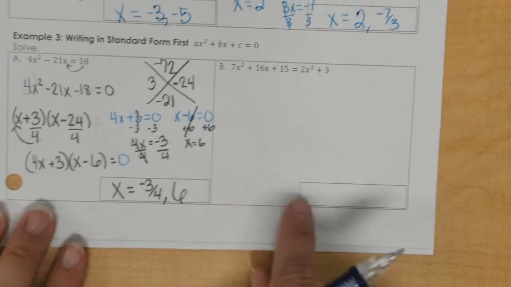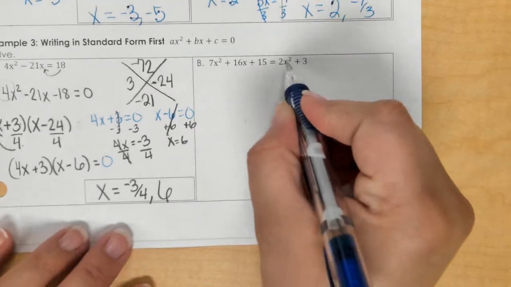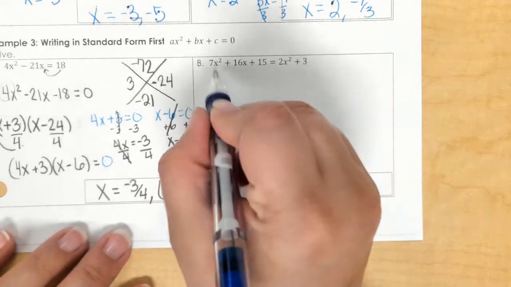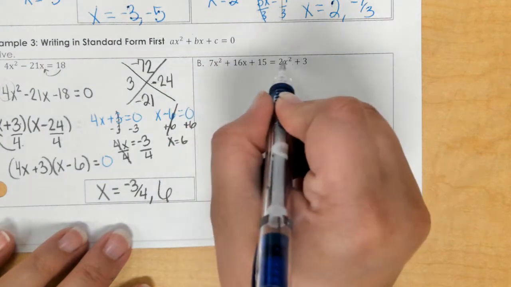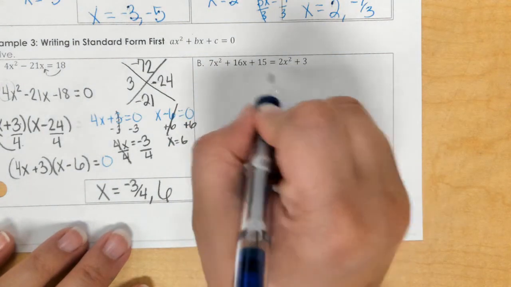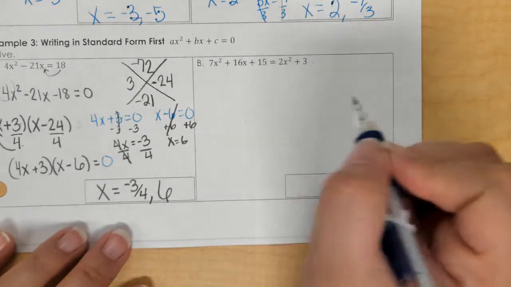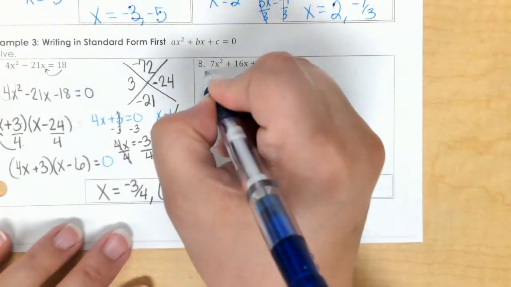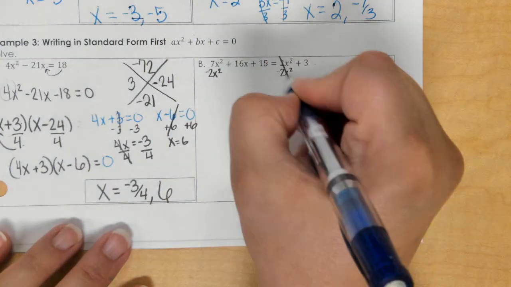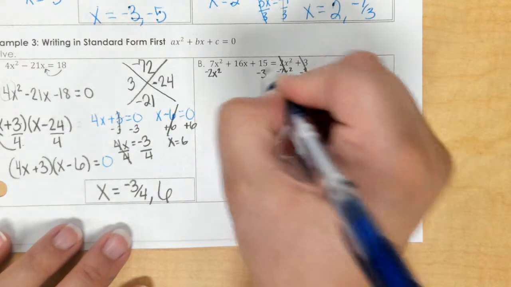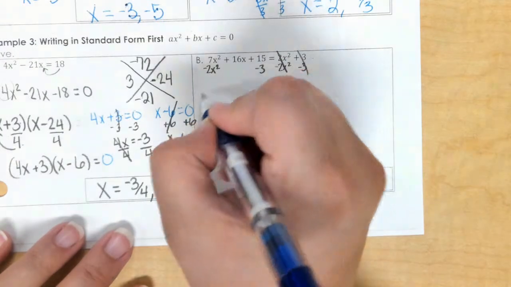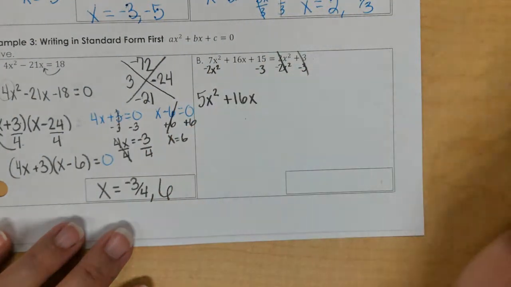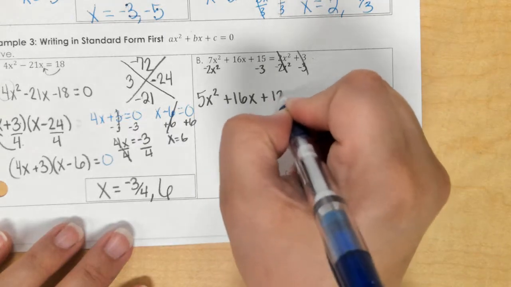For part B, we have to move a few things over to make a 0 here. So I want to move the 2 over with the 7 because it has the same exponent. I want to move the 3 over with the 15 because they are both constants. Okay, so if I subtract the 2x squared and subtract the 3, my new equation is 5x squared plus 16x plus 12.